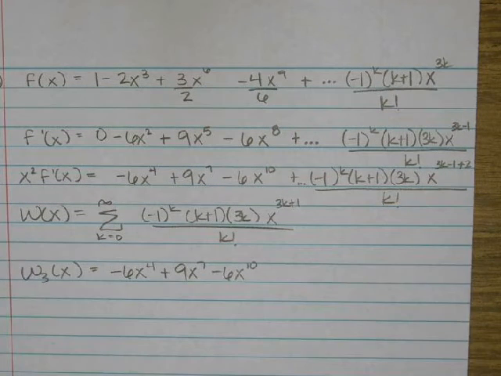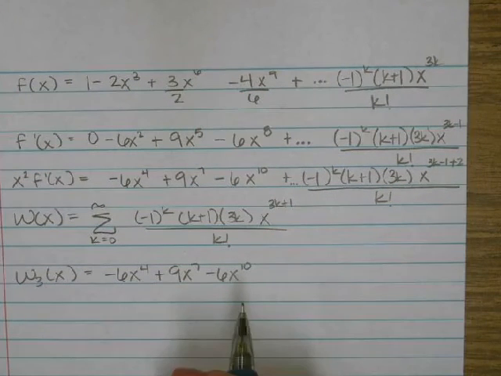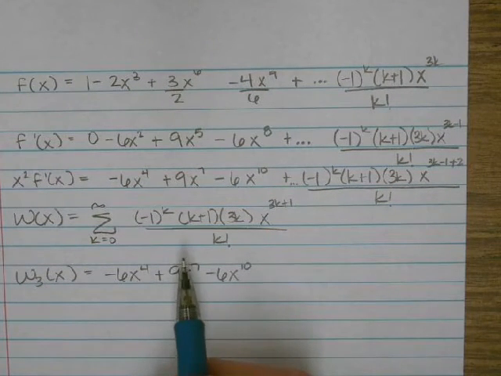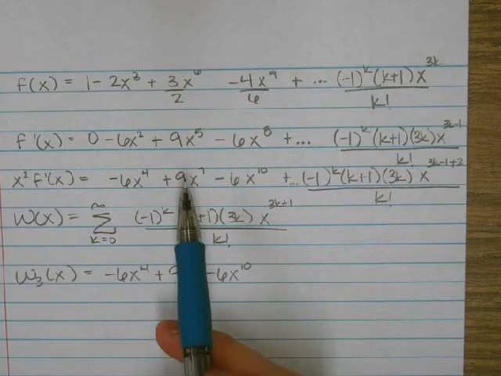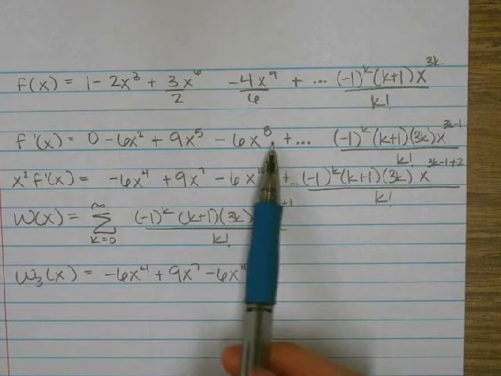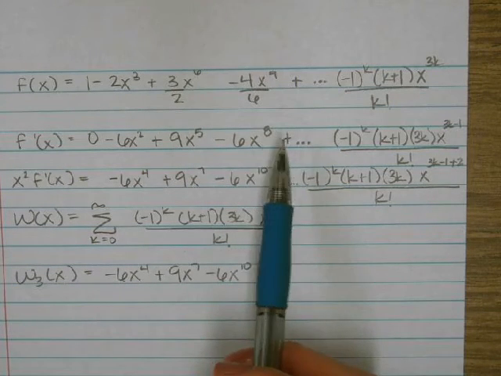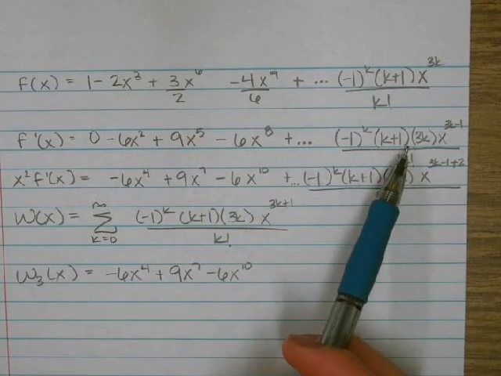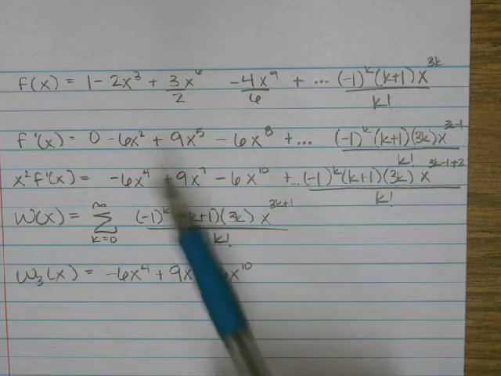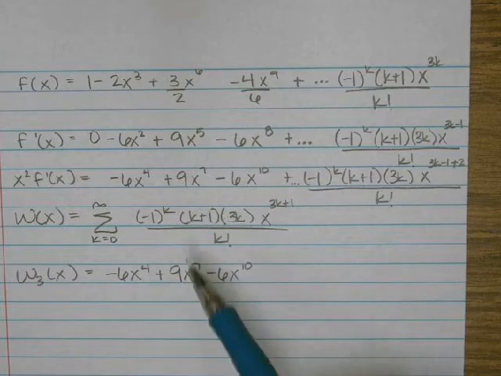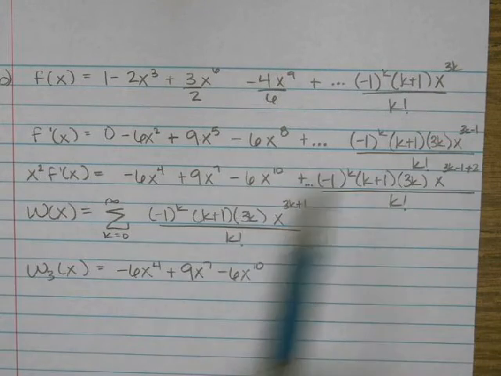So for this one, there were 4 points. One was for the expanded form of the derivative, so this part right here, where you've shown your work. Then the general term of the derivative, right here. Another point for the general term of w of x, and then 1 point for this, so 4 points. So 1, 2, 3, 4.